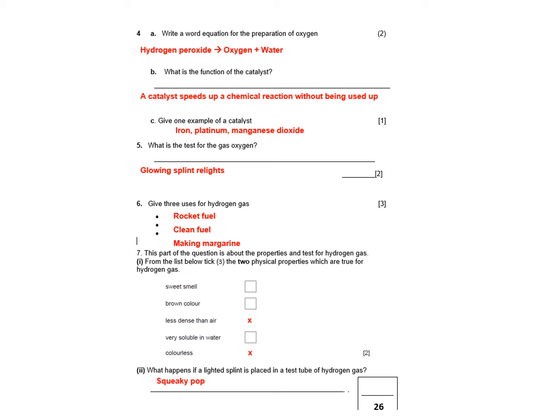What is the function of the catalyst? A catalyst speeds up a chemical reaction without being used up. One example of a catalyst you could have put in is the catalyst we used to produce oxygen, which was manganese dioxide, or any of the catalysts that were mentioned in the video. The test for oxygen gas is that it relights a glowing splint.